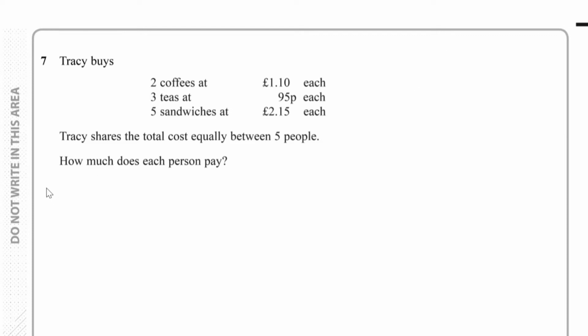So, for the total amount of money, we get 2 coffees at £1.10 each. Then we have 3 teas at 95p each. And then we've got 5 sandwiches at £2.15.